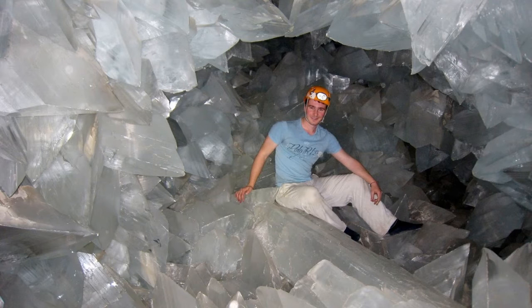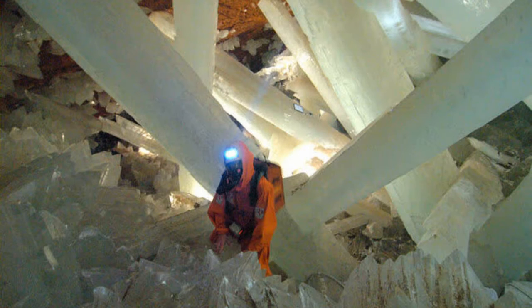Once nucleation has happened, crystals can grow quite large if there is room and the growth conditions stay stable. Many of the largest crystals are found underground in giant geode caves. These caves are often discovered by miners who come across them digging for other types of minerals.